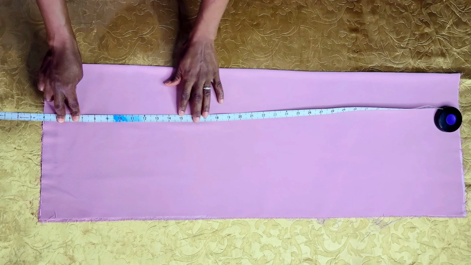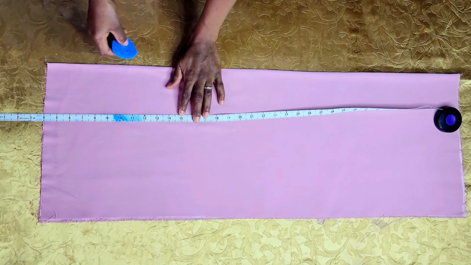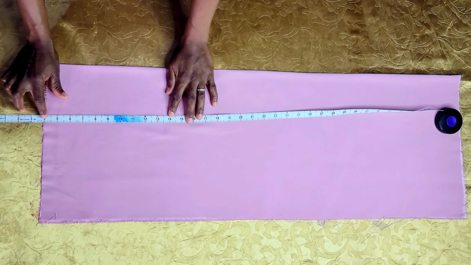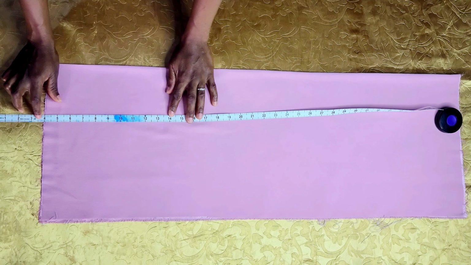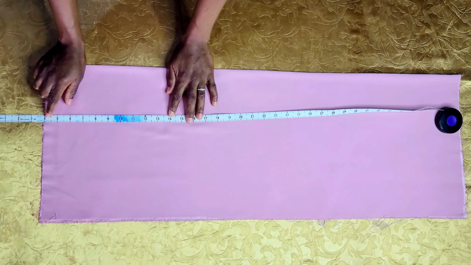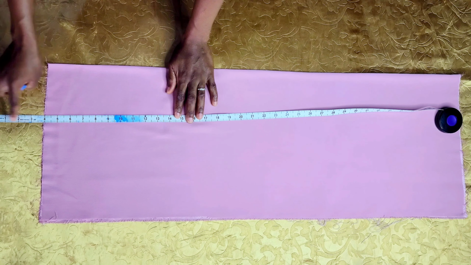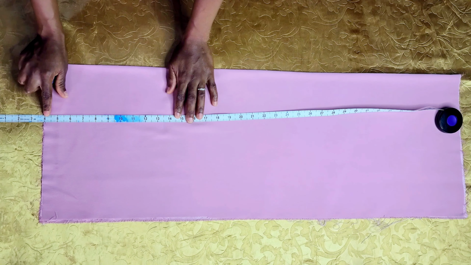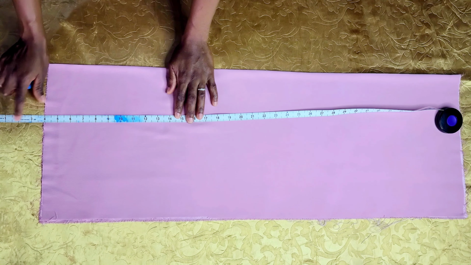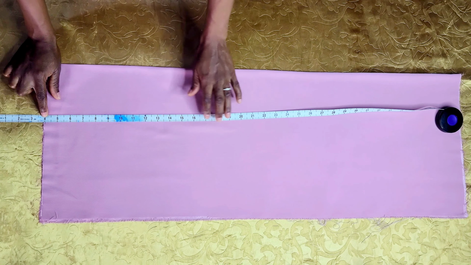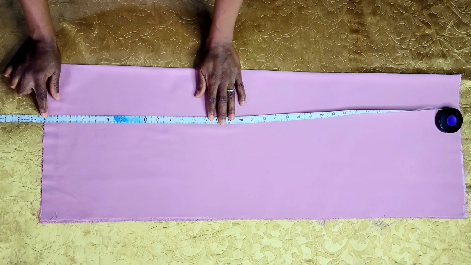Always remember your waistband is part of the length of your trousers. Over here, since my waistband is going to be cut separately, I will make sure I factor in the 4 inches. I'll just take it away, because when I'm done, I'm going to cut a separate waistband to attach to it. So wherever lengthwise measurement I'm taking, I need to factor in that waistband, which is 4 inches. The next thing to do now is to determine our crotch length.